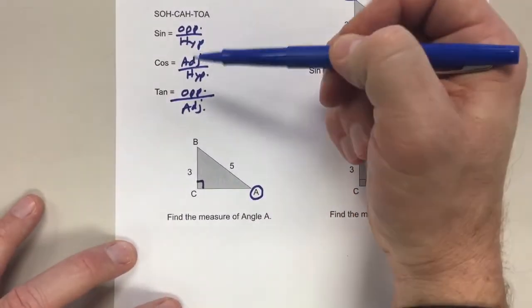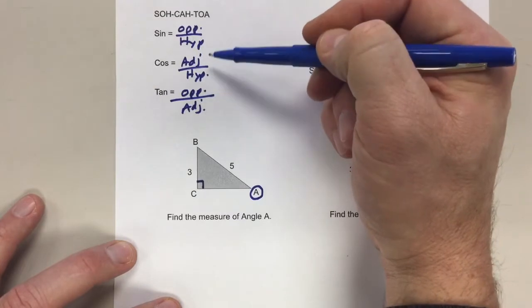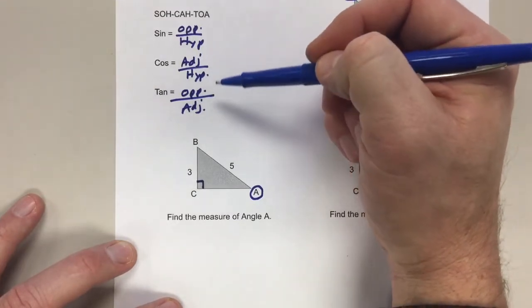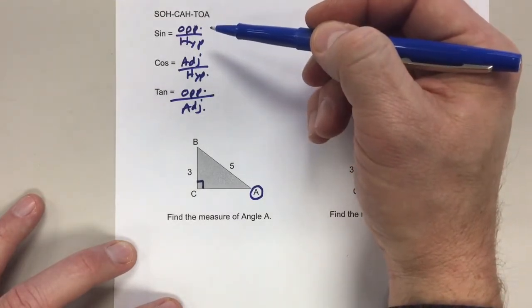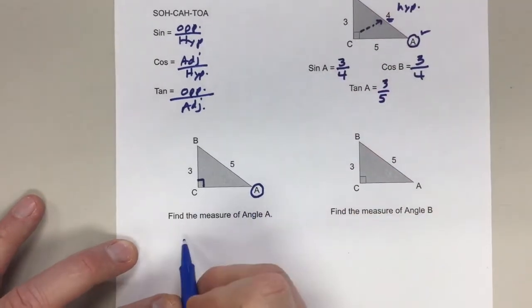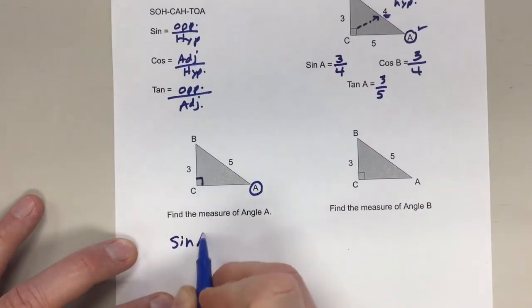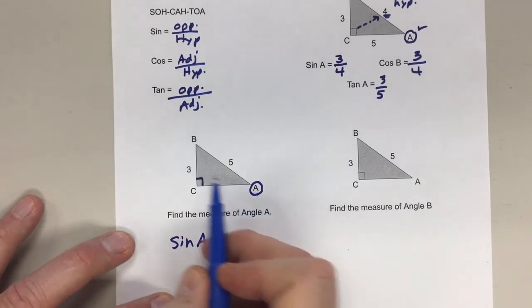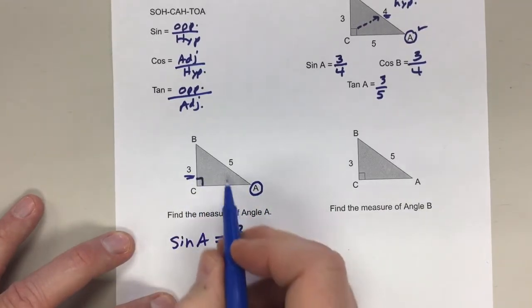So looking at our choices, I just need to choose the one that's using the opposite and the hypotenuse, which would be sine, because sine is opposite over hypotenuse. So what I would write down is sine of A equals opposite over hypotenuse.